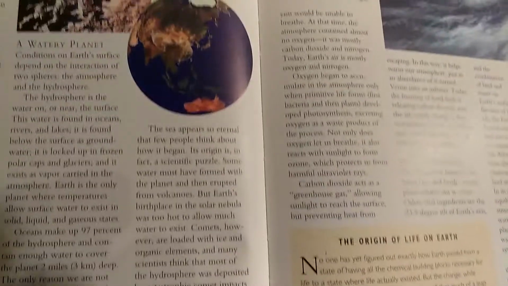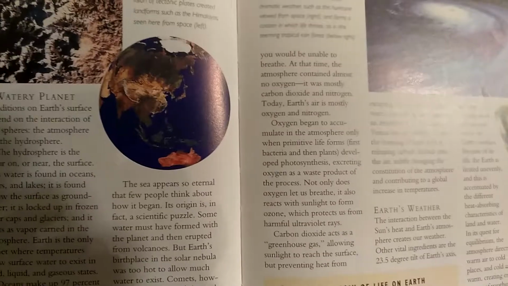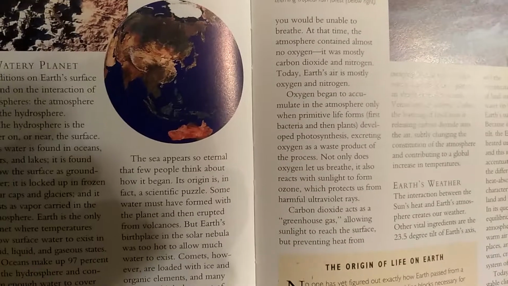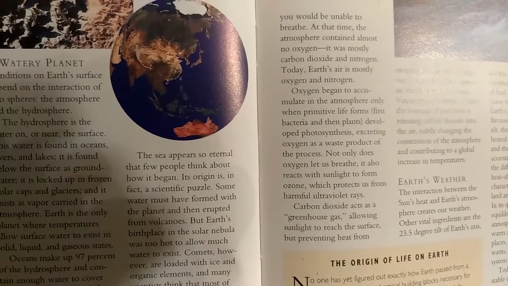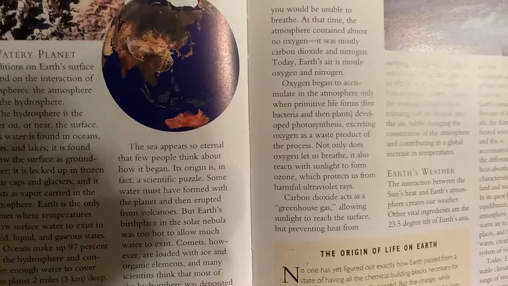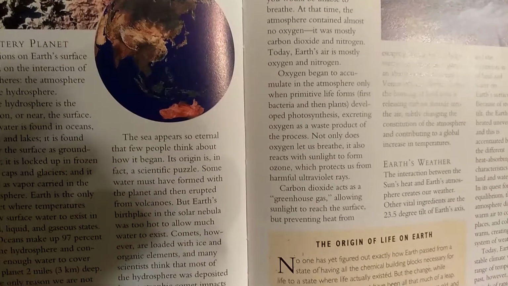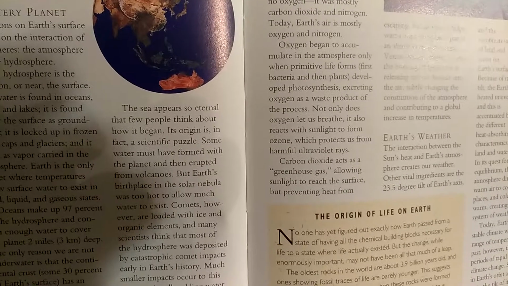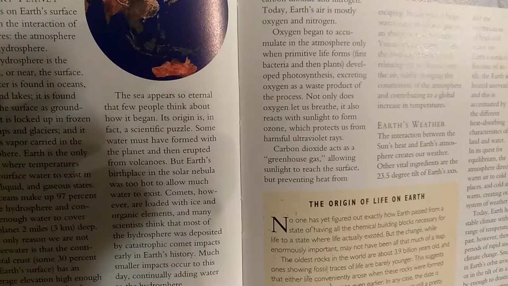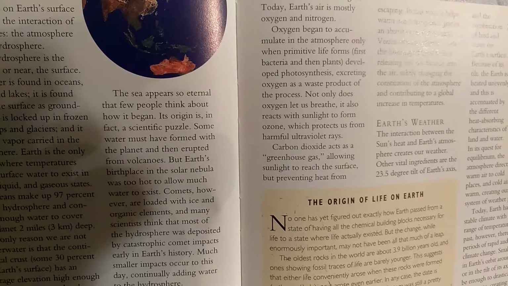The sea appears so eternal that few people think about how it began. Its origin is, in fact, a scientific puzzle. Some water must have formed with the planet and then erupted from volcanoes, but Earth's birthplace in the solar nebula was too hot to allow much water to exist.